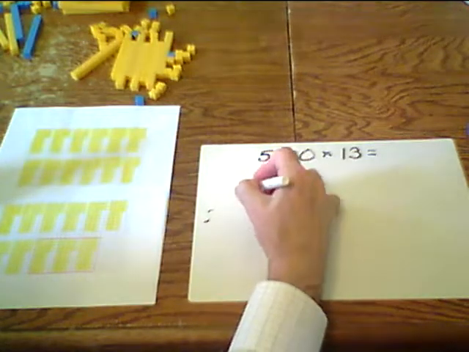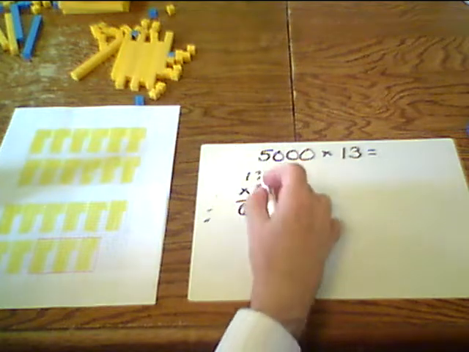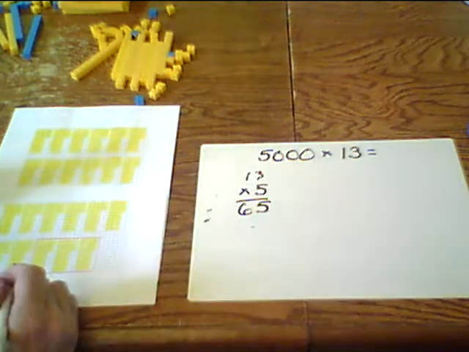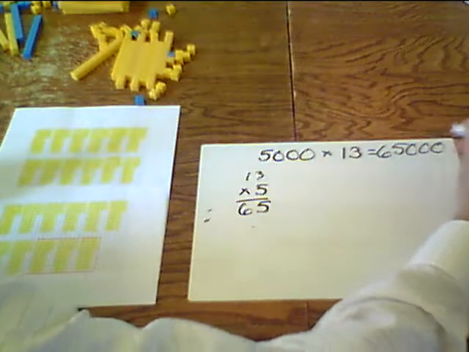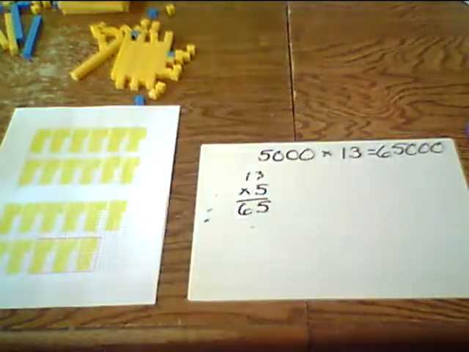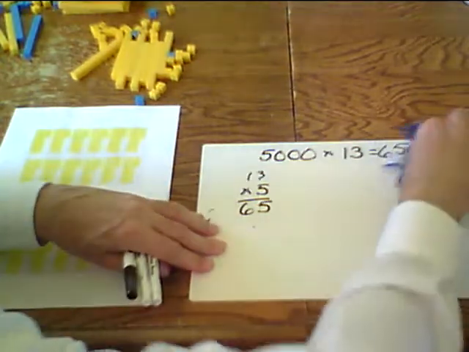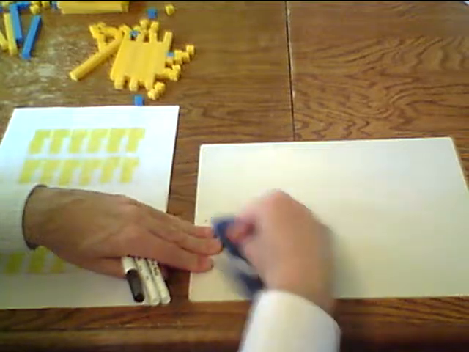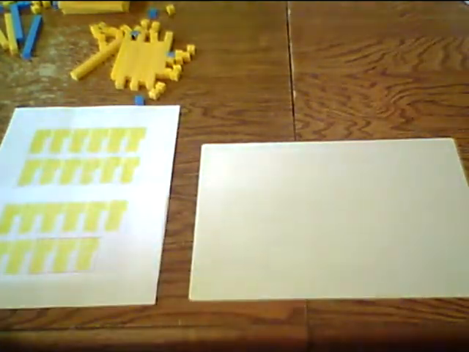Let's see, 5 times 13. They already know how to do this, 1 digit times 2. So it's going to be 65 with 3 zeros on the end. Okay? So that skill right there, that's a whole lesson in and of itself. They've got to know that before we go on to our 2-digit times 2-digit multiplication.